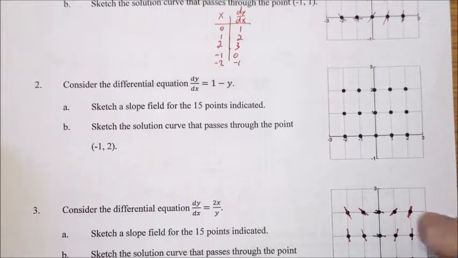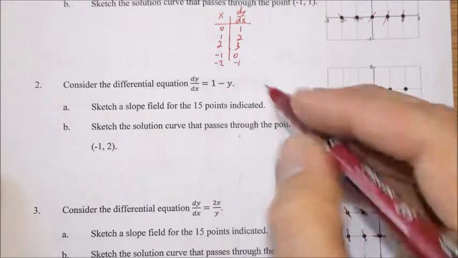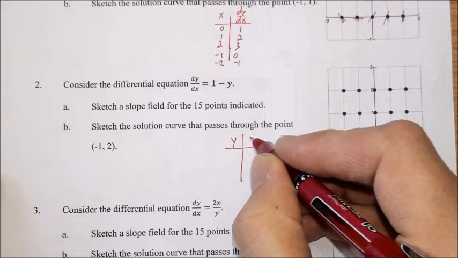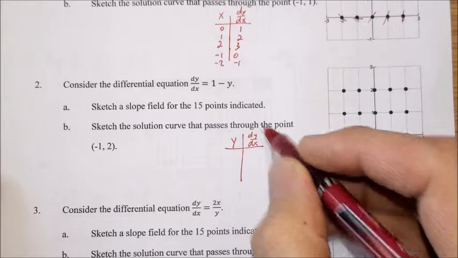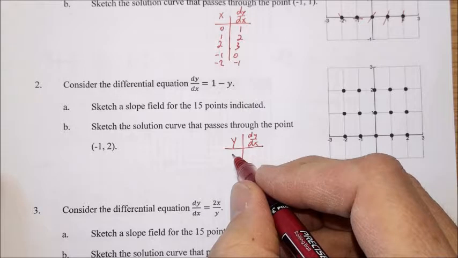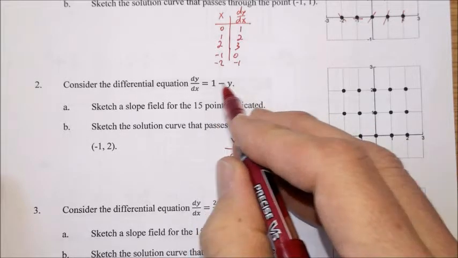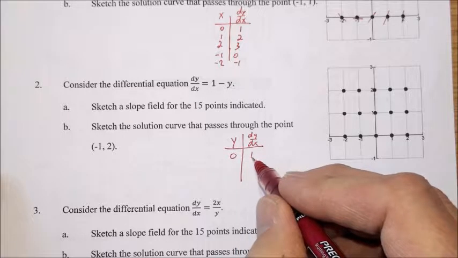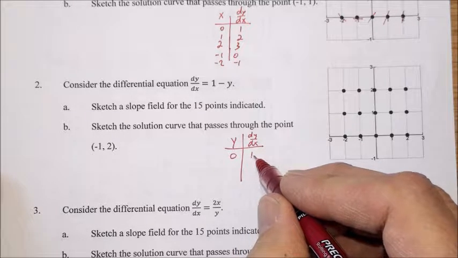Alright, moving on to the second problem. We have dy/dx is equal to 1 minus y, so we're now looking at only y values in our slope, so we can make a table. We have y and dy/dx, and when y is equal to 0, well, 1 minus y is 1, so the slope when y is 0 will be 1.